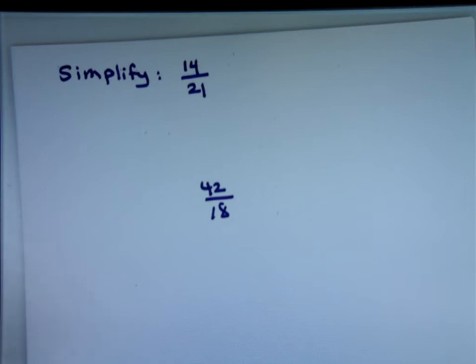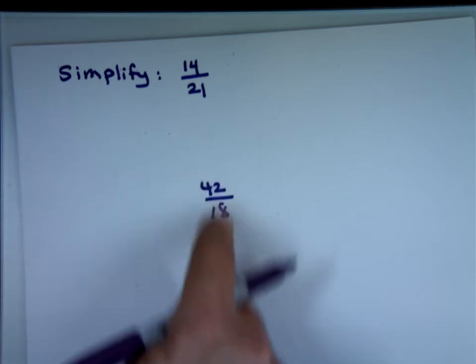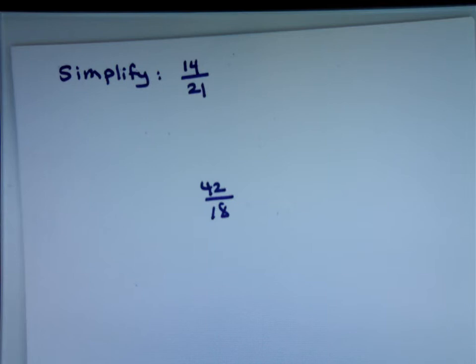If it says simplify, notice this improper fraction. Leave it as improper fraction. If they want it to be a mixed number, they'll tell you, write the answer as a mixed number, especially in the math center. We specific how we want the answer.